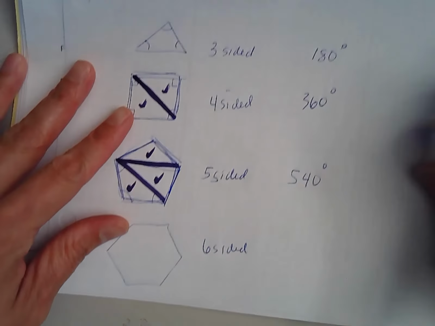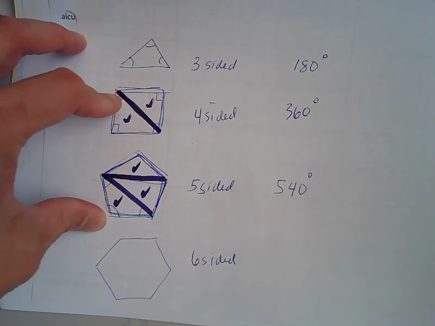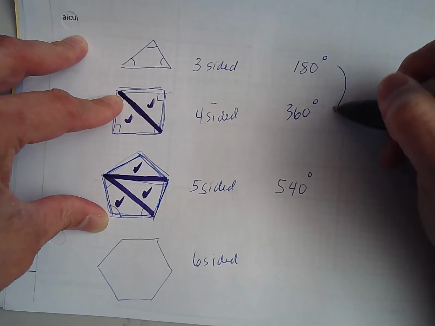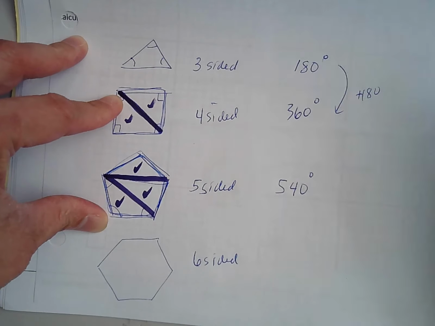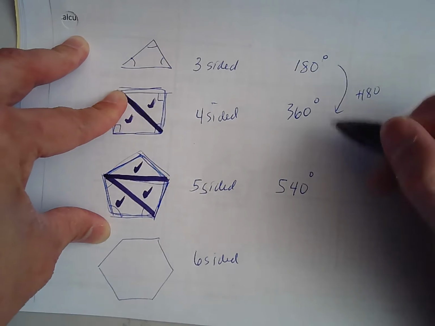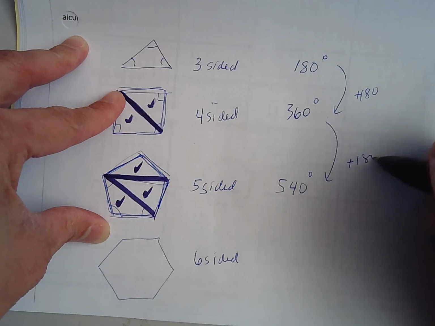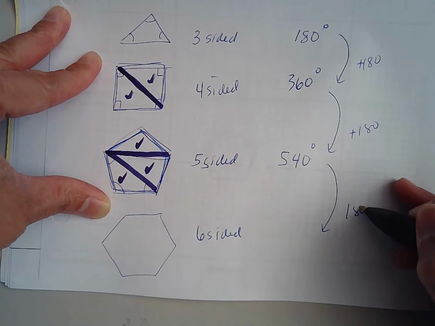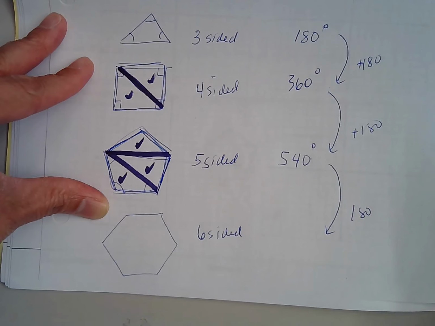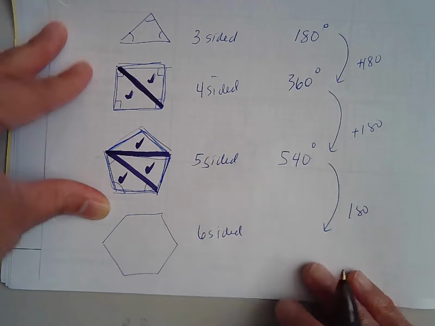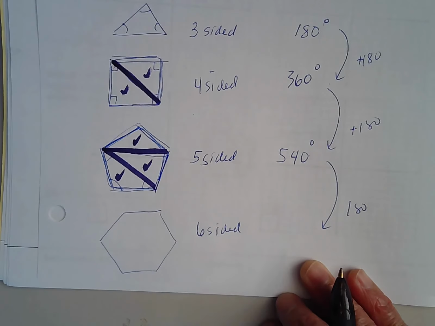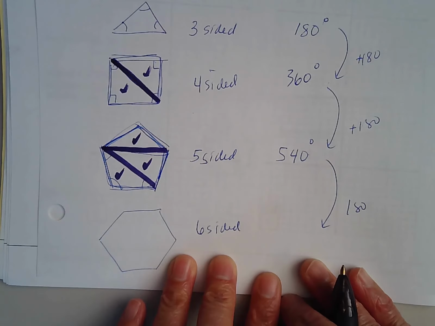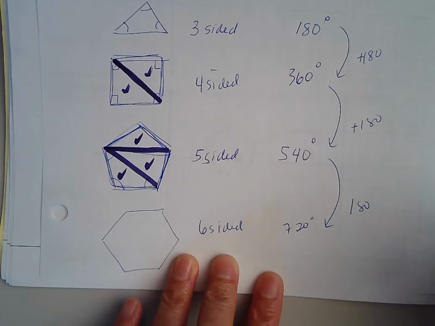Yes. Can you see that you have to add 180 to get 360, add another 180 to get 540? What would this be? Another 180, so 720.